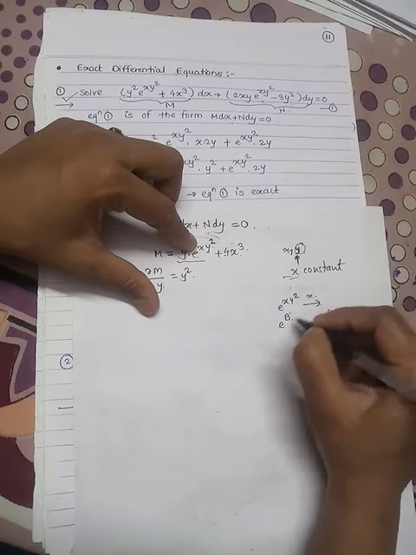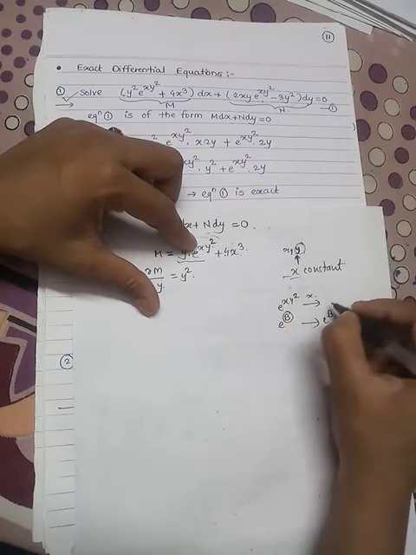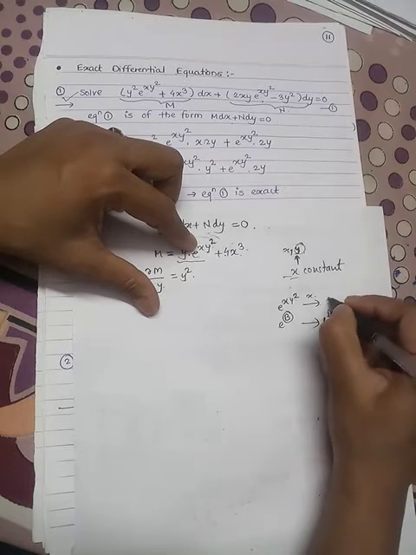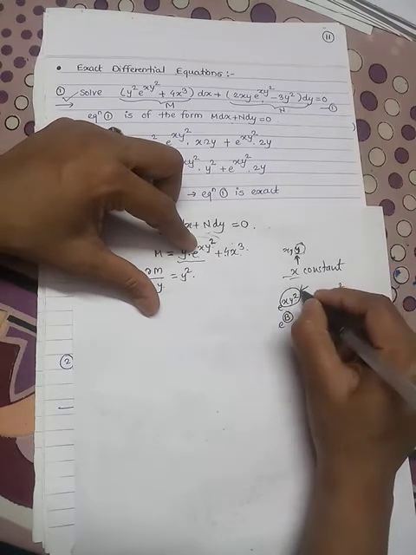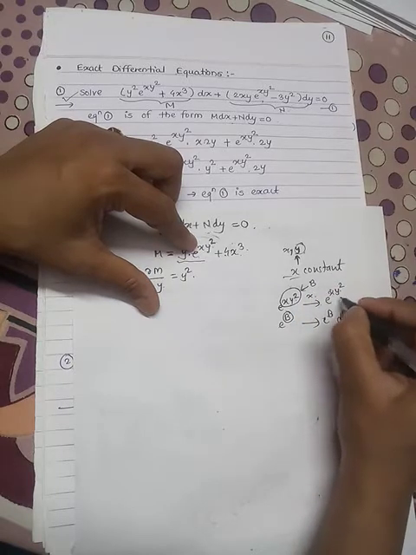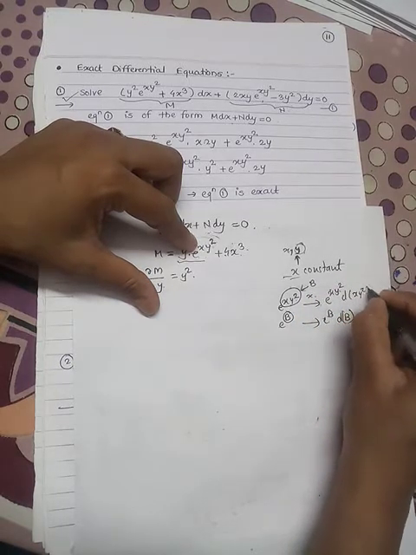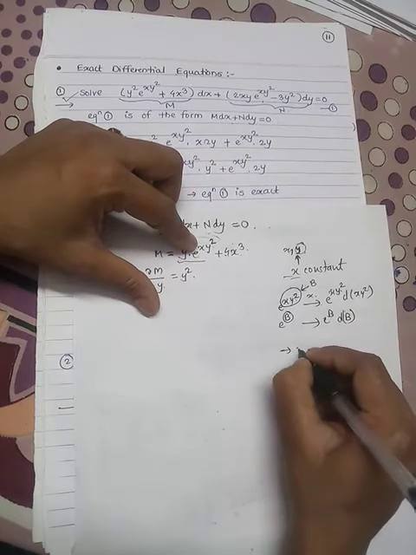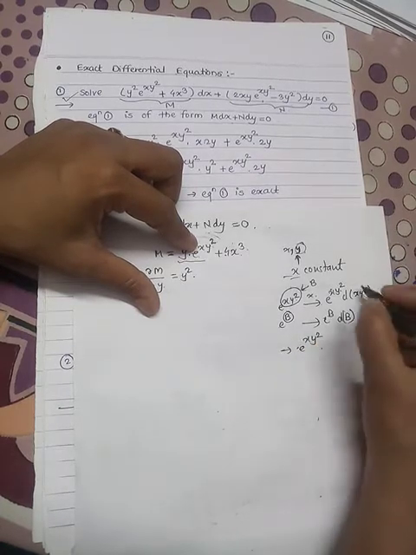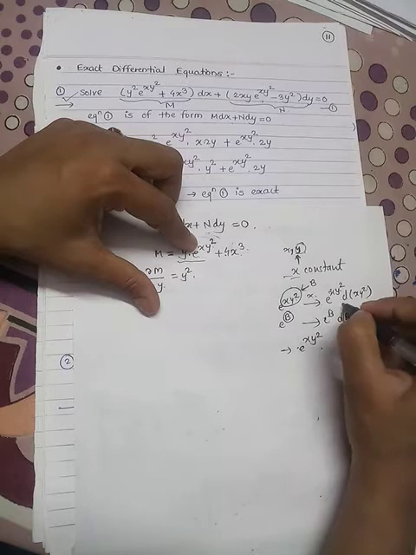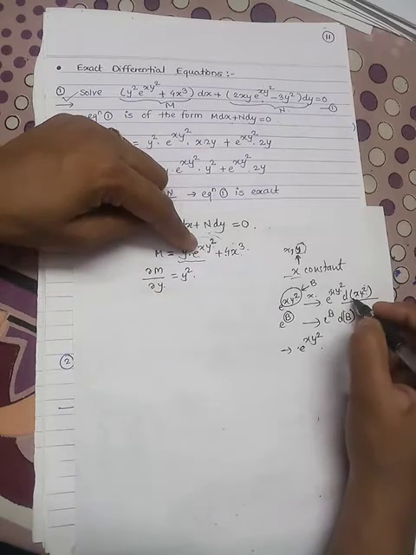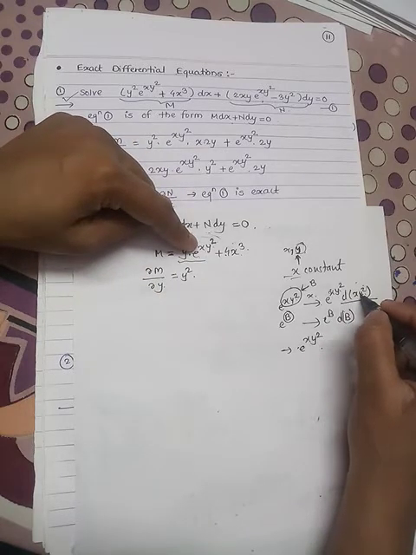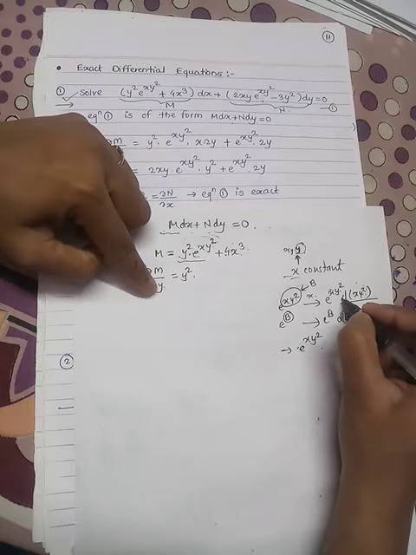So here e raised to x y square, so the b value is x y square. So put the b value here: e raised to b into the derivative of b, that is e raised to b into the derivative of x y square. Now the remaining part is to find the derivative of x y square, that is the derivative of b. When we take the derivative of b, that derivative is with respect to y.